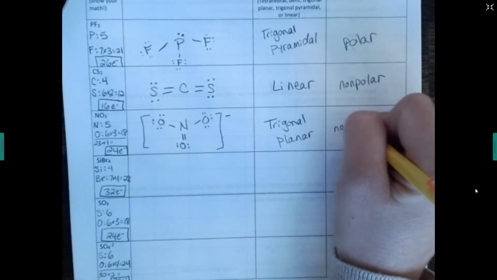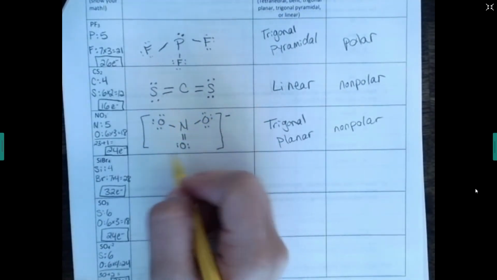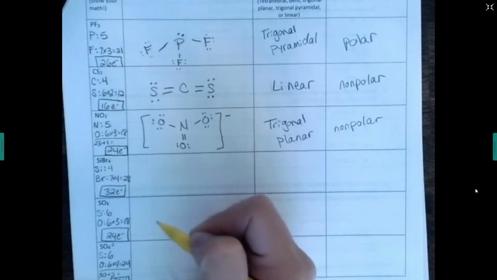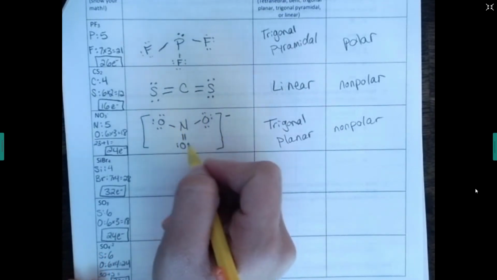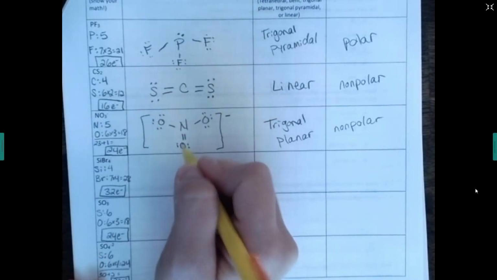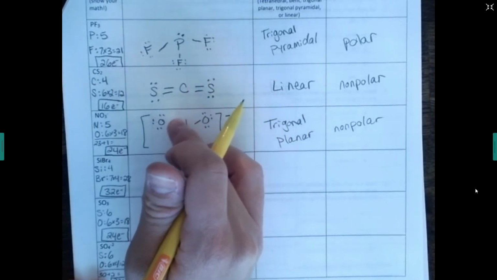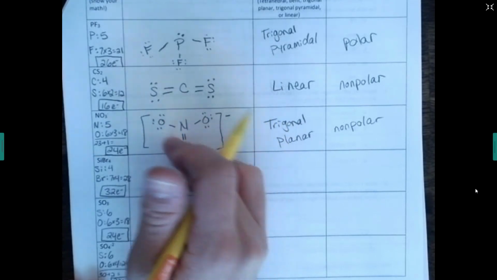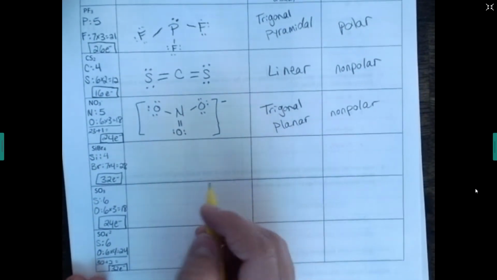I got a lot of questions on that. This double bond technically rotates between all of these simultaneously. We just have to draw it somewhere. And you guys will learn about that when you learn about resonance structures next year. Because of that, it is technically still nonpolar because there's no lone pairs on my central atom, and this double bond can technically be on any of these at any given time. So it's still considered symmetrical, okay? So that'd be nonpolar.